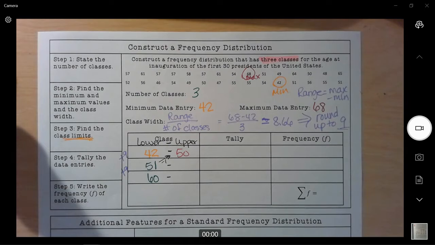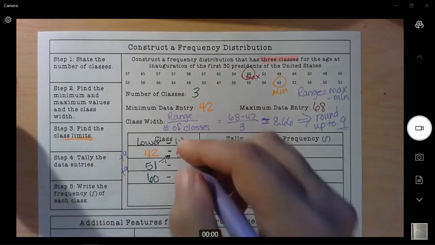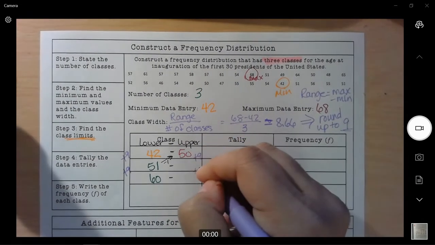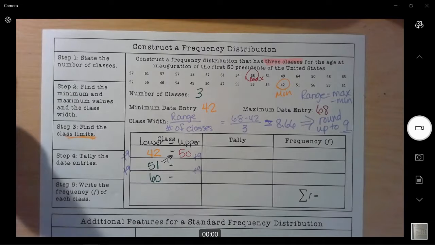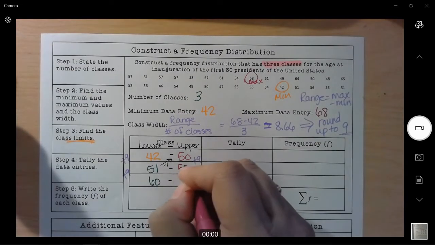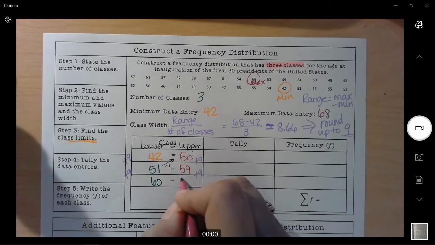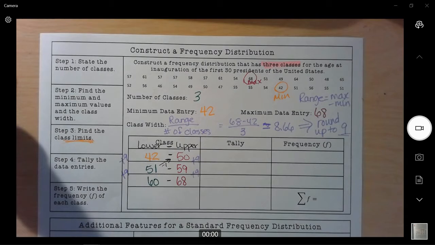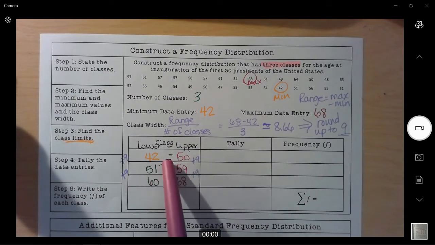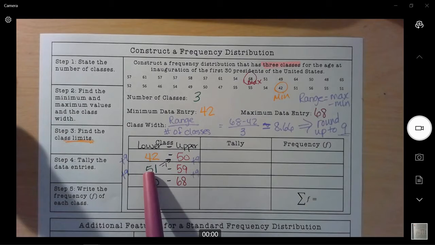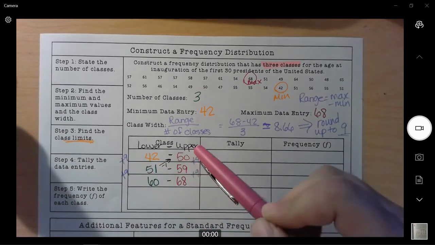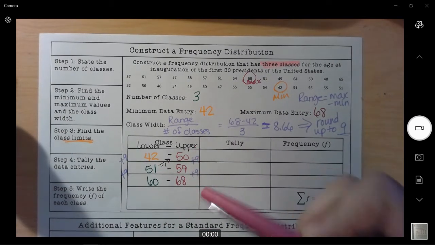And then we can do the same process that we did on the other side. We can just add 9 each time. So 50 plus 9 is 59, and 59 plus 9 gives us 68. So the processes are going to be the same for the upper and lower. The only additional thing you do is you take the second class, subtract 1 to get the upper limit of the previous class, and then you start adding your 9s down.